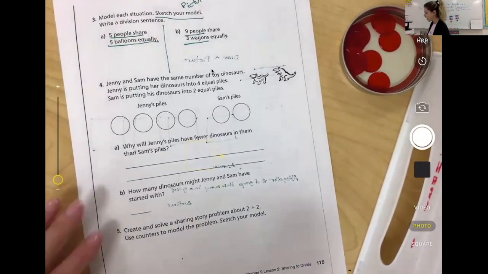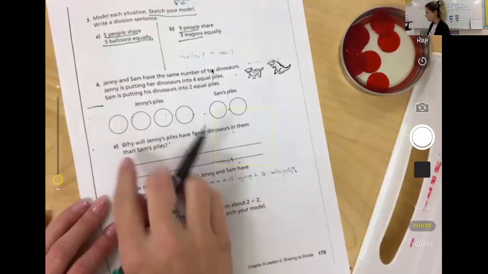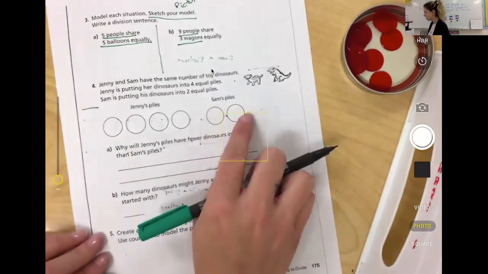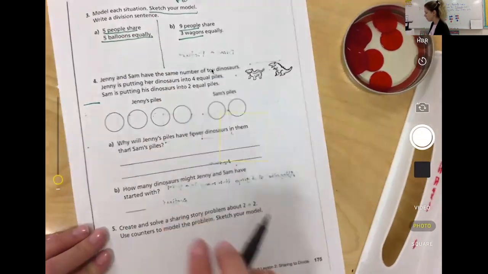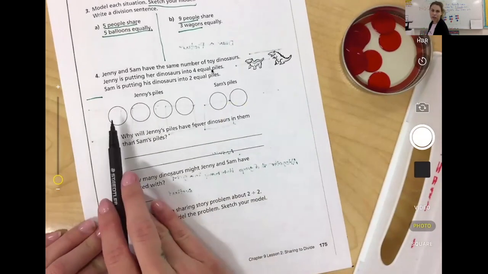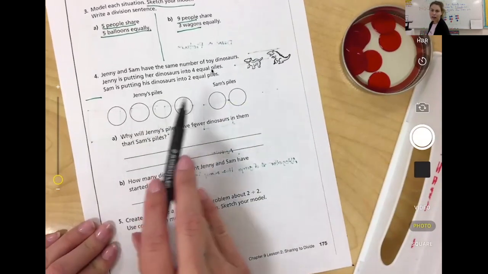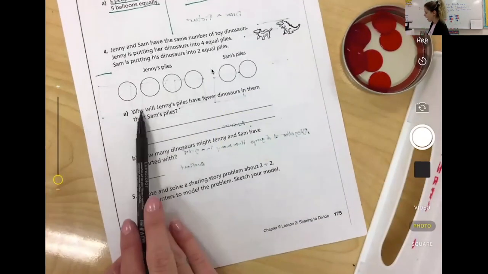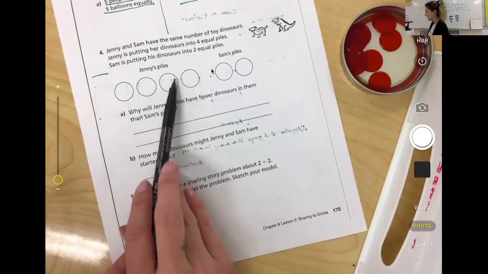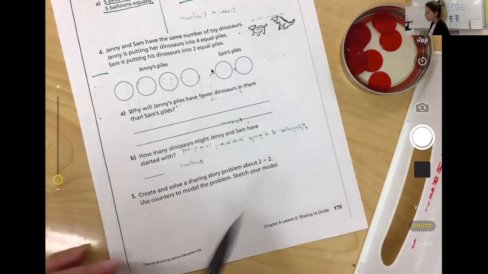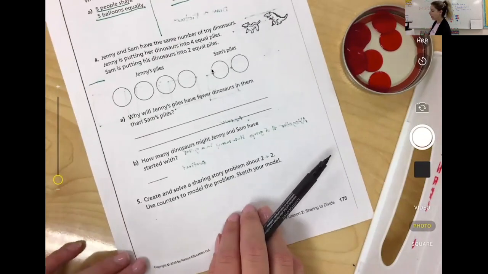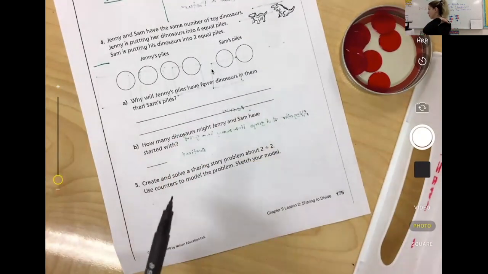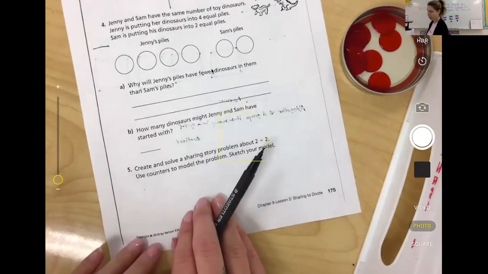So you need to find a number that can be put into 4 piles and can also be put back together and then put into 2 piles. So they both have the same number, but you need to figure out how many can go in 4 and how many can go into 2. So the same number. And then why do Jenny's piles have less in them than Sam's piles? That was a little tricky, you guys, but I know you can do it. Just think really hard. What number can go into 4 piles and what number can also go into 2 piles? Some numbers can be divided by different things, and that's okay.